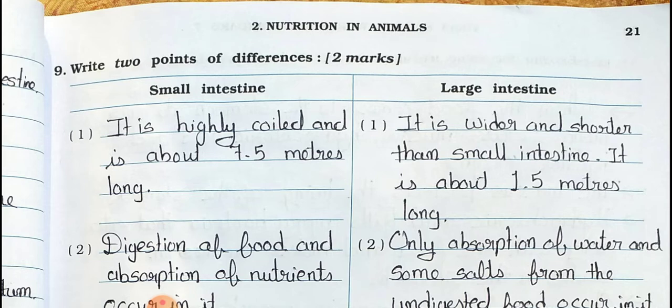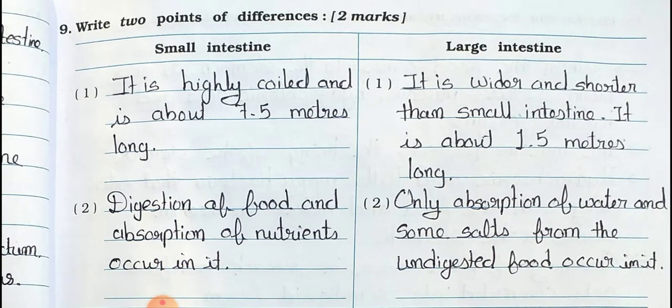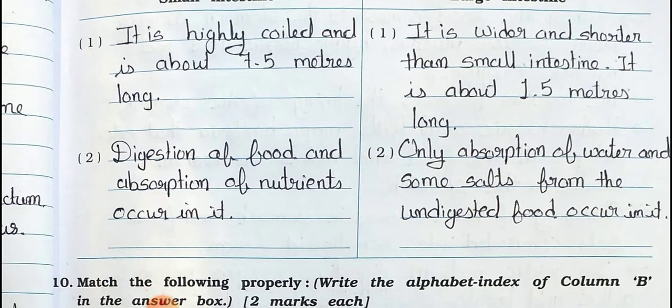Write two points of difference between small intestine and large intestine, 2 marks each. Point 1. The small intestine is highly coiled and is about 7.5 meters long. The large intestine is wider and shorter than the small intestine. It is about 1.5 meters long.